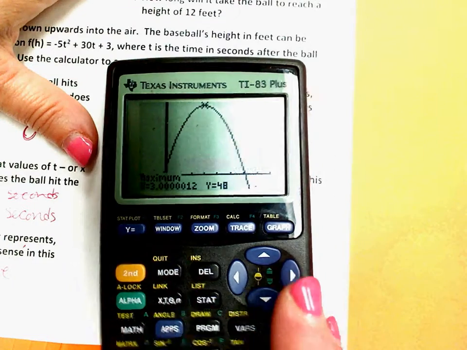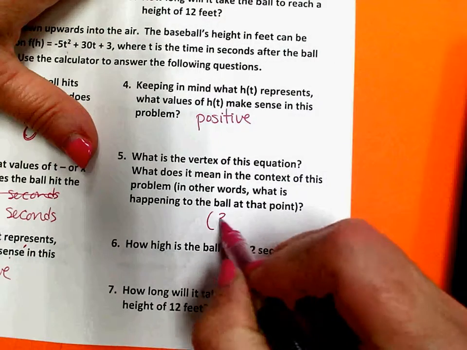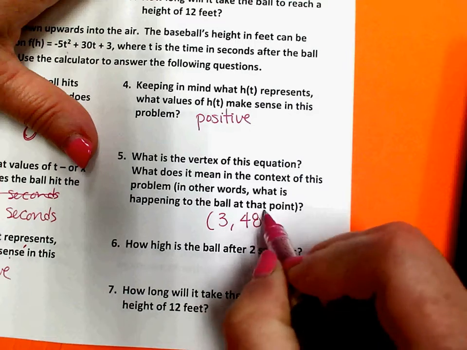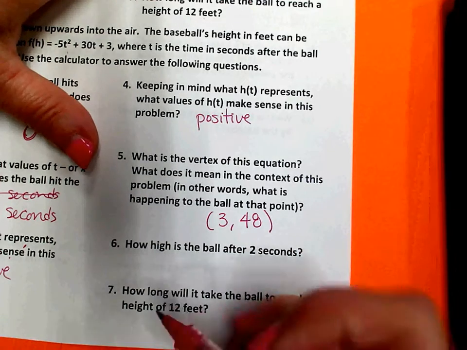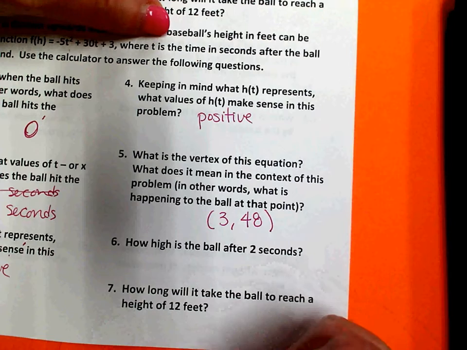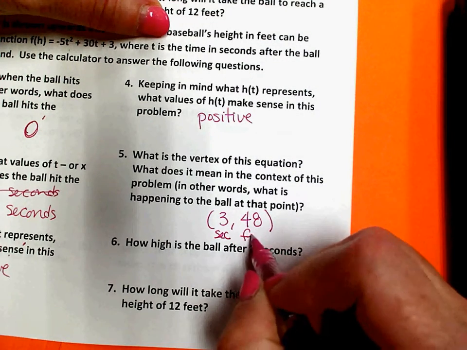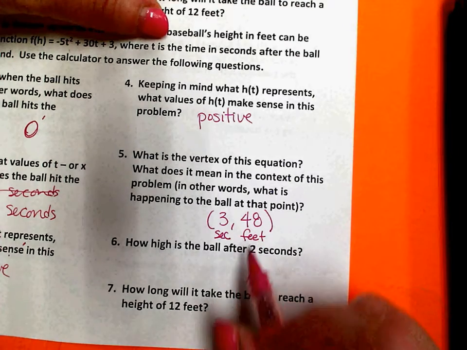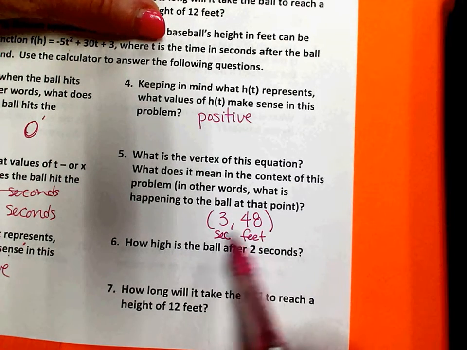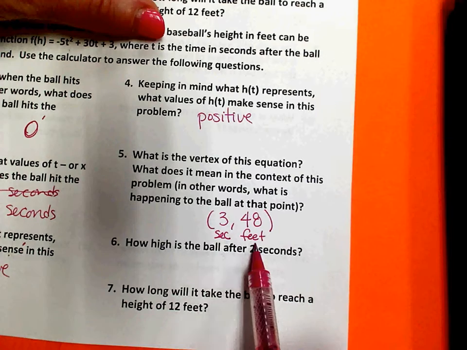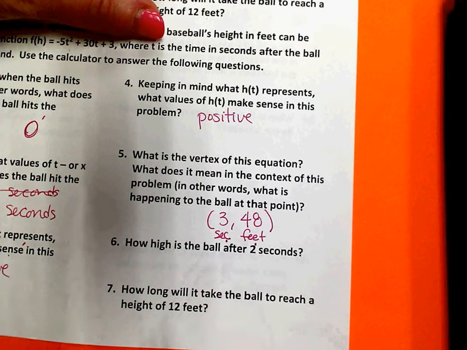3, 48. So my vertex is at (3, 48), which remember, your x value is time in seconds. So at 3 seconds, 48, your y value is the height in feet, and this is when it reached its maximum height of 48 feet. It took 3 seconds to get there to its maximum.